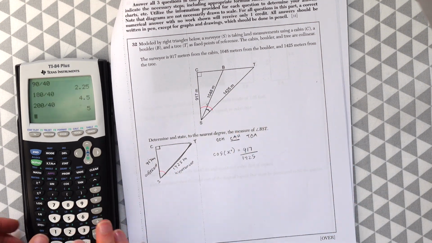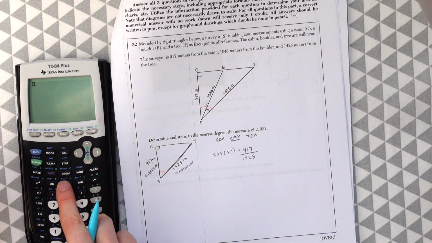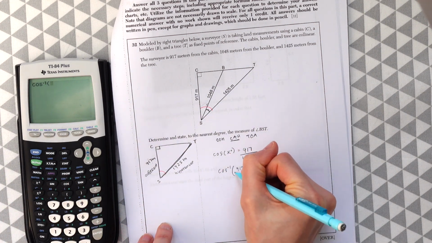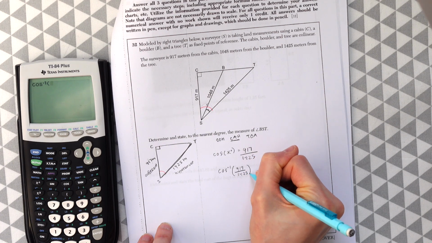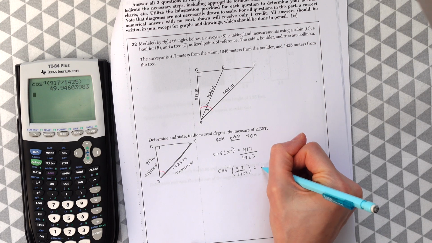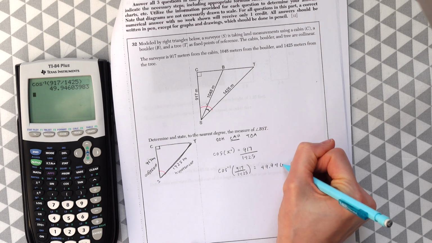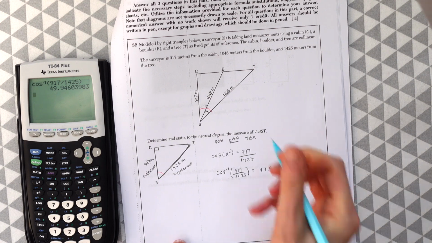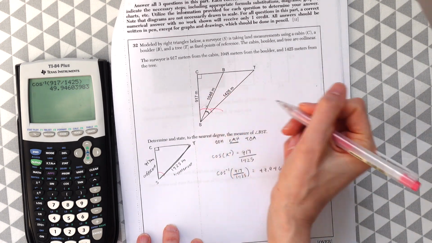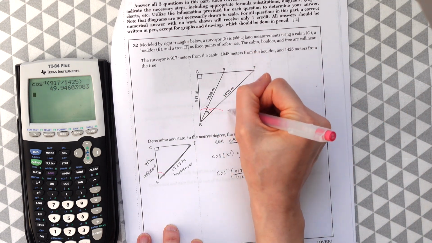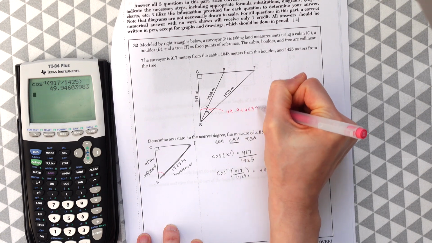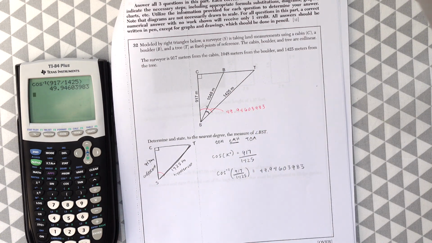To find a missing angle, we go second cosine, so cosine inverse of 917 over 1425. When we do that, we get 49.94. So this angle x for this big triangle is equal to 49.946. Okay, so that's the first part of this question.